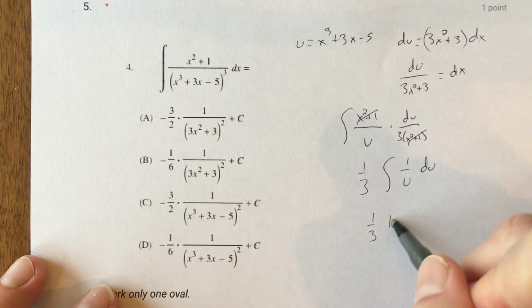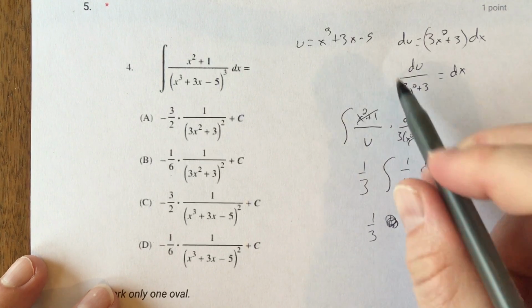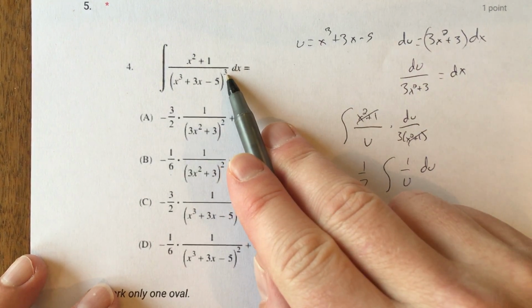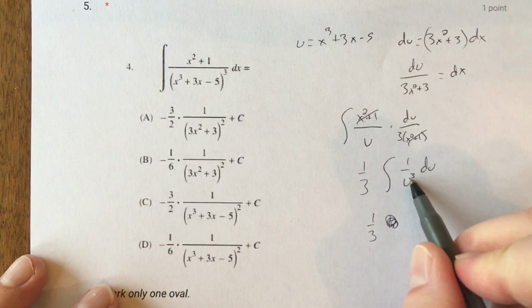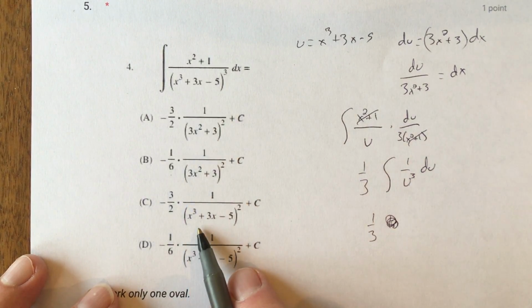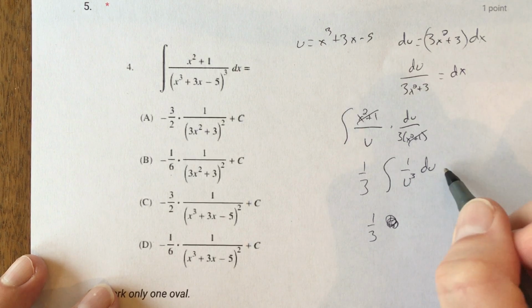Oh, I'm sorry. Forgive me there. I got silly here. We forgot the cubed on this. So this actually should be 1 over u cubed. I'm looking at my choices and see no natural logs. I got a little nervous.